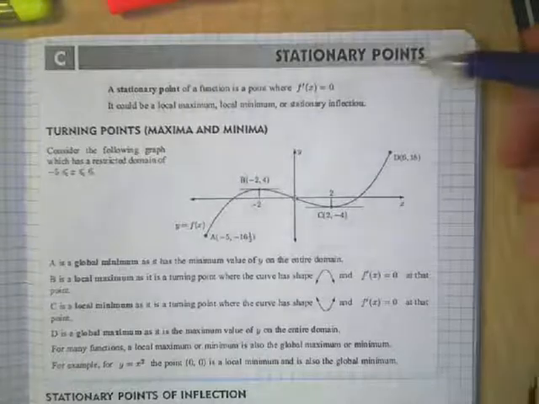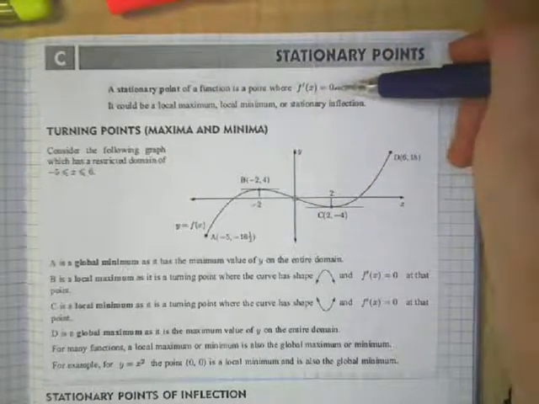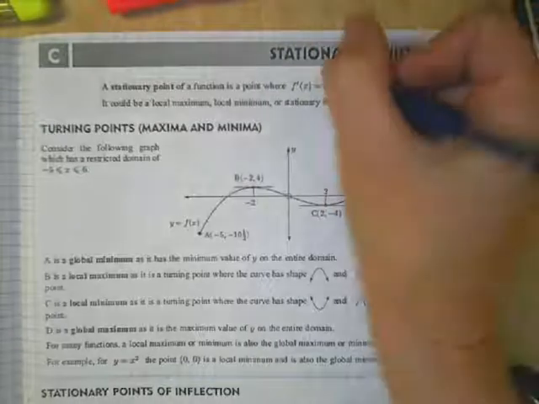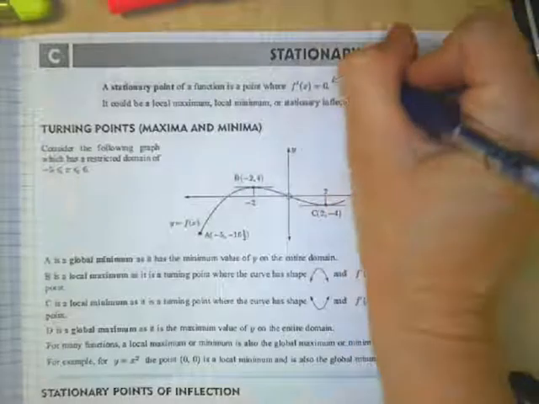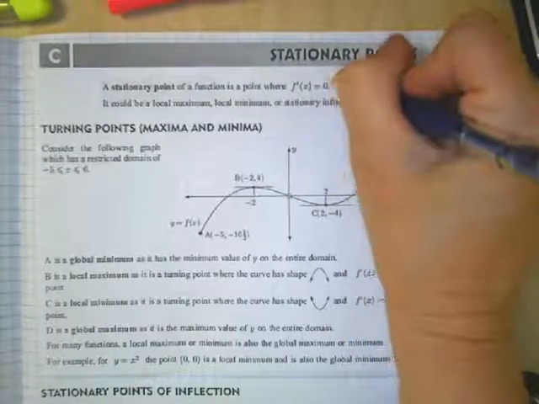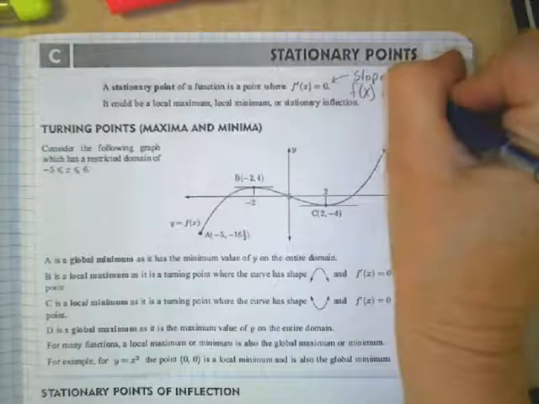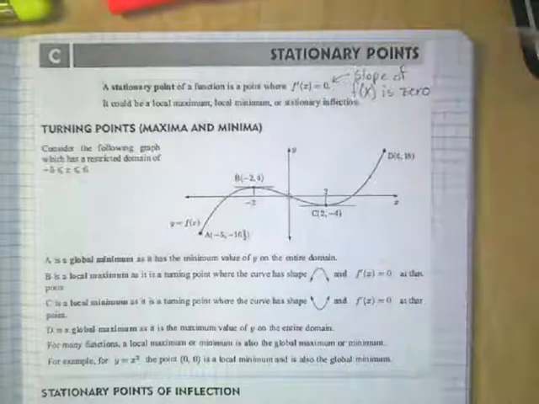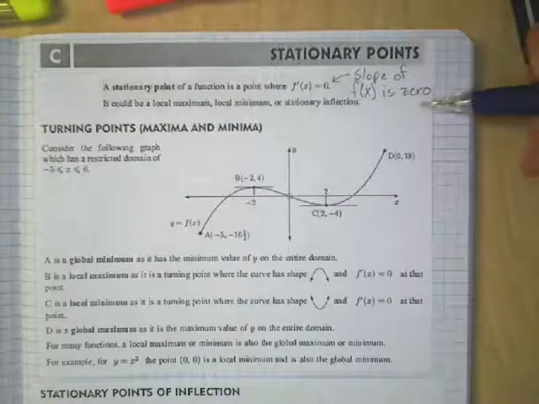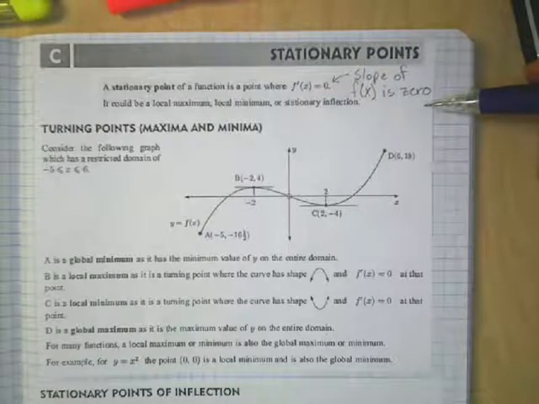Stationary points. The stationary point of a function is a point where the derivative is equal to 0. So when the derivative is equal to 0, that means the slope of f of x is 0, or rather, the slope of the tangent at a point on f of x is 0.